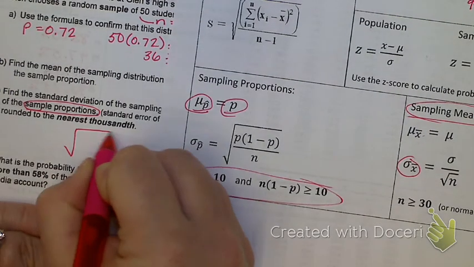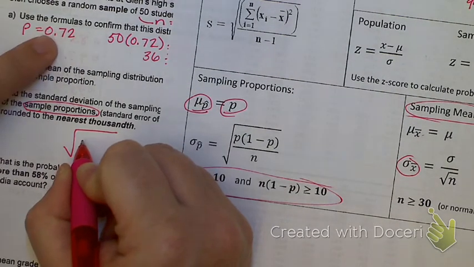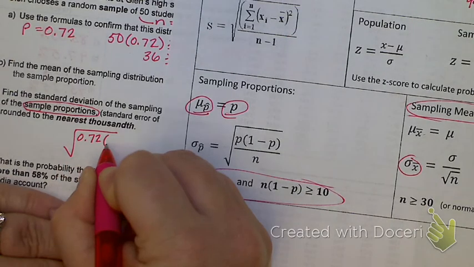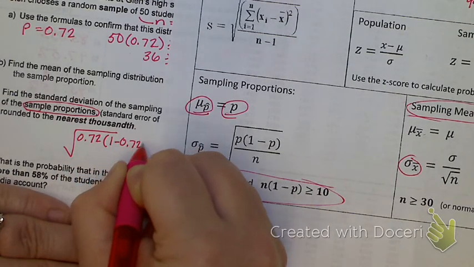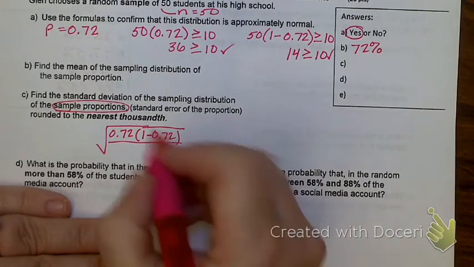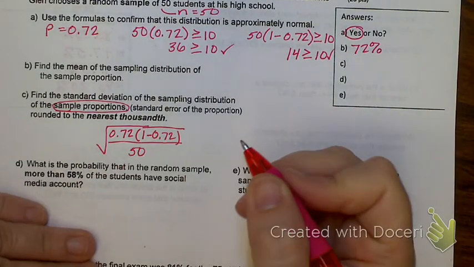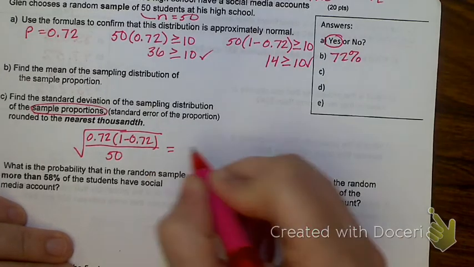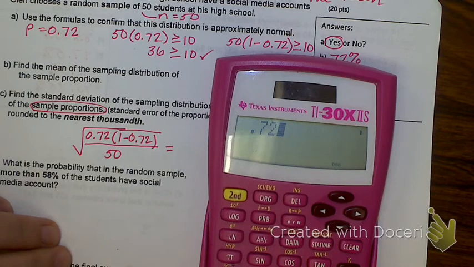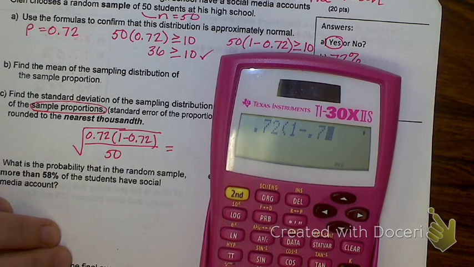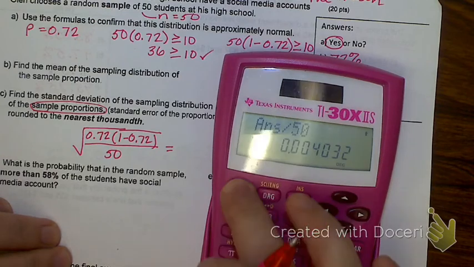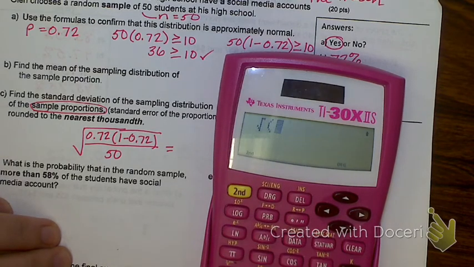I take the square root of p, which is 0.72, times 1 minus 0.72, divided by n, and n in this case is 50. So going to my calculator, when I calculate that all out, 0.72 times 1 minus 0.72 divided by 50, and then the square root of that answer.